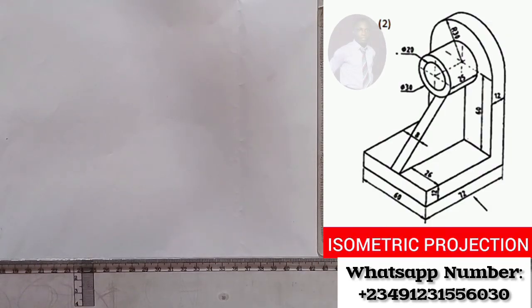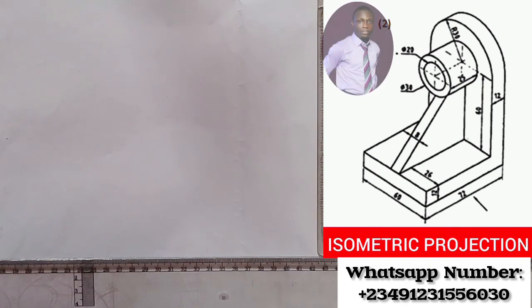Alright, let's dive in on how to construct this isometric projection.